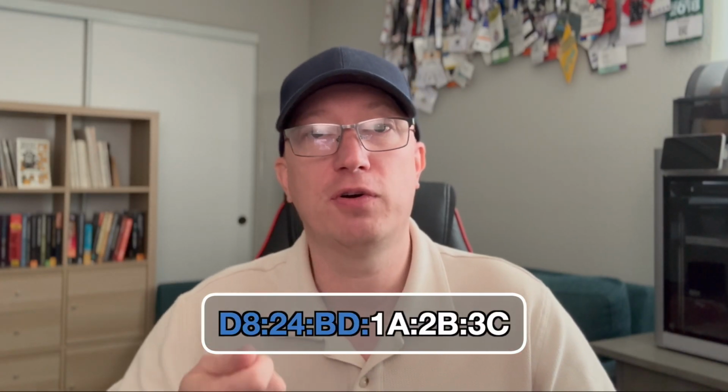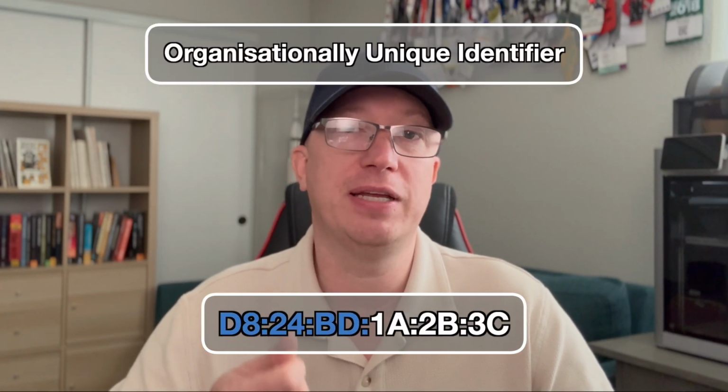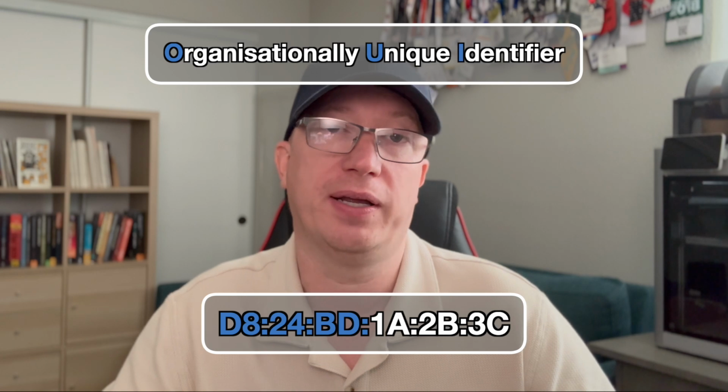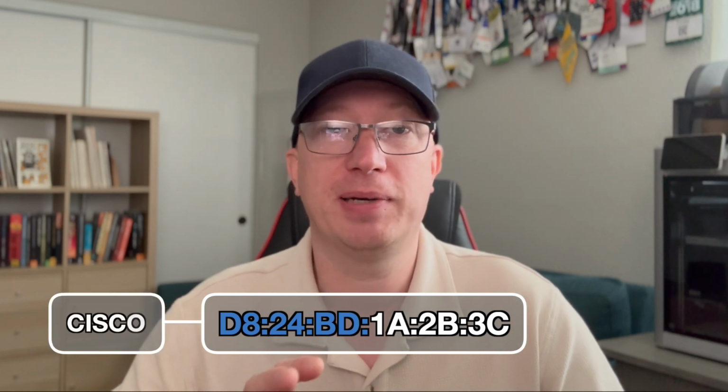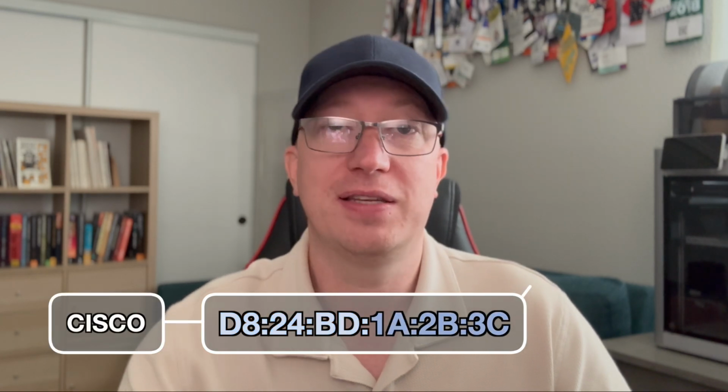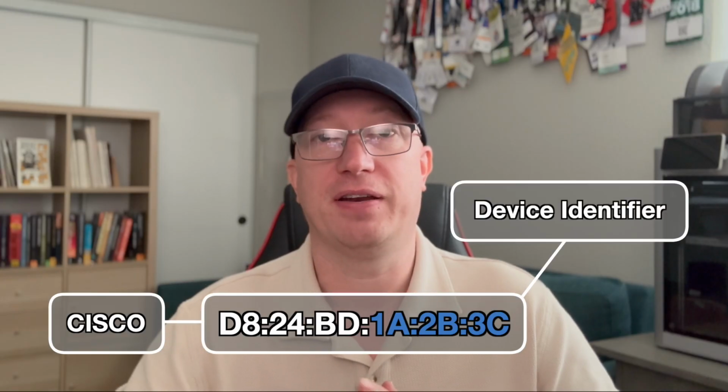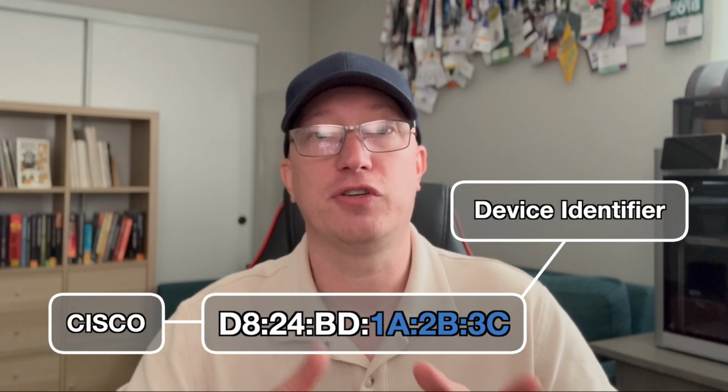The first 24 bits are an organizationally unique identifier, or OUI. This is assigned by the IEEE to the manufacturer. The second 24 bits are the device identifier, assigned by the manufacturer to that specific piece of hardware. So looking at a MAC address, you can often tell who built that device. That's why databases exist that can map a MAC address's prefix to companies like Intel or Cisco or Apple.